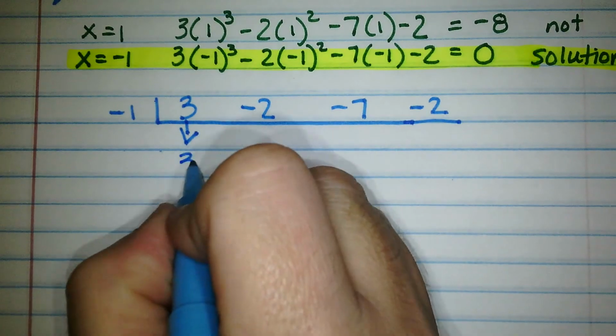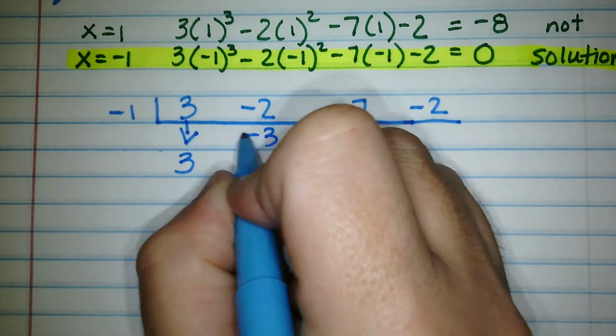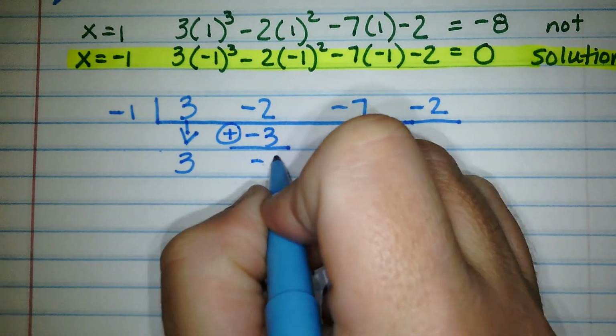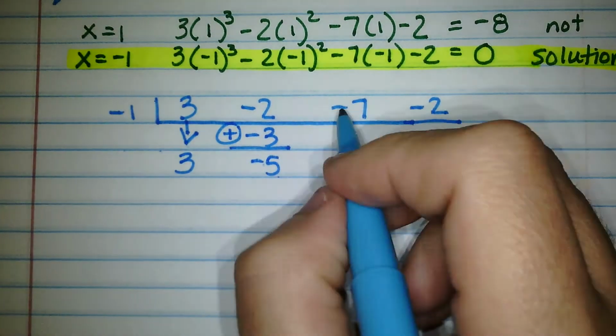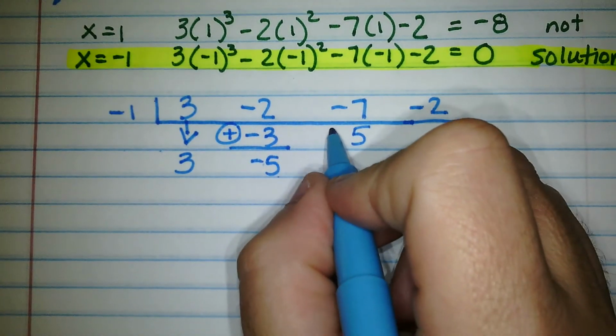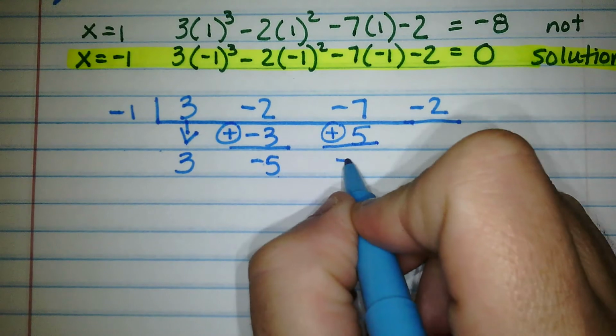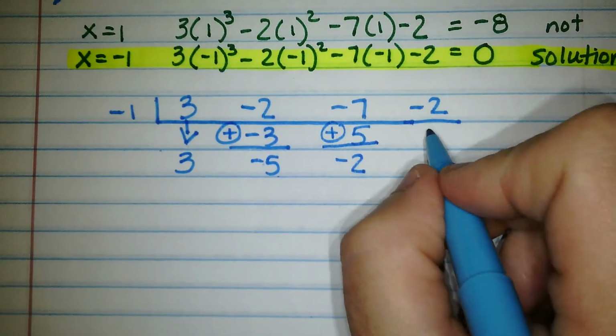I bring my 3 down. 3 times negative 1 is negative 3, and I add. That gives me negative 5. Negative 5 times negative 1 is positive 5. I add. I get negative 2. Negative 2 times negative 1 is positive 2.